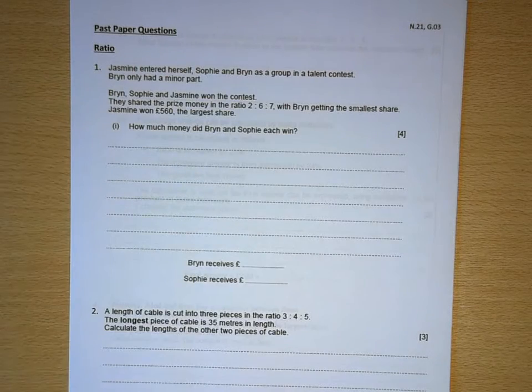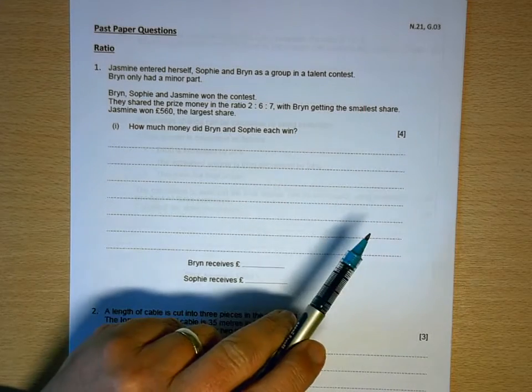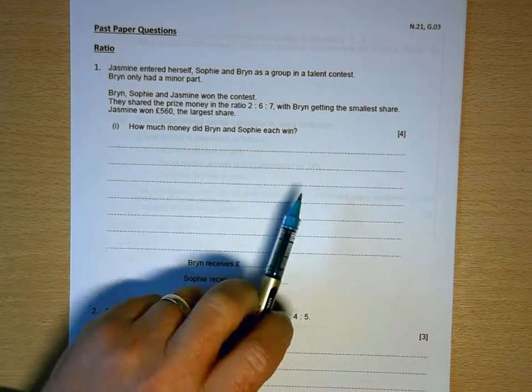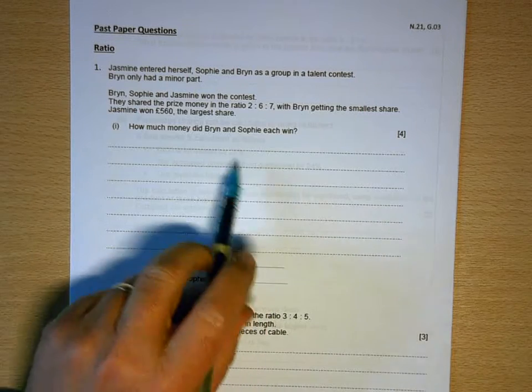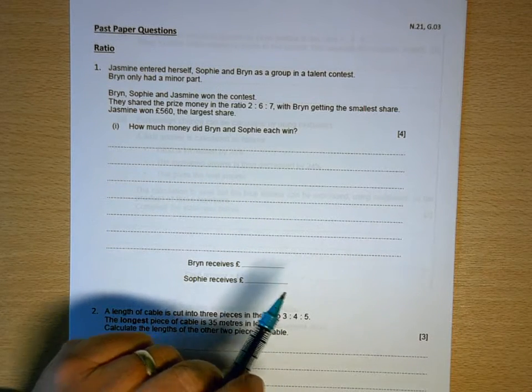They each shared the prize money in the ratio of 2 to 6 to 7, with Bryn getting the smallest share. Jasmine won £560, the largest share. How much money did Bryn and Sophie each win?